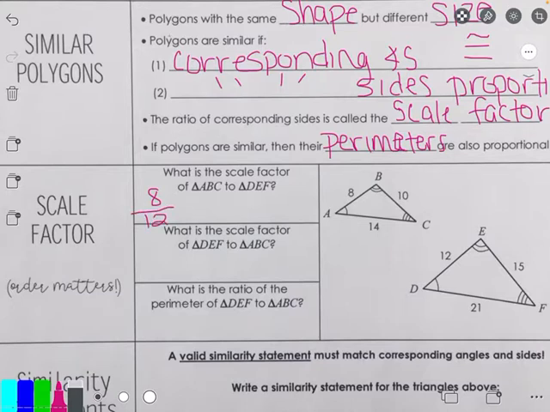8 over 12, they're both divisible by 4. 8 divided by 4 is 2. 12 divided by 4 is 3. So the scale factor from ABC to DEF is 2/3. But what if I say it backwards? What if I say DEF to ABC? Well, if I'm starting with DEF, DEF goes on top and ABC goes on bottom. A different scale factor, because if you notice, the first one is less than 1, the second one is greater than 1.